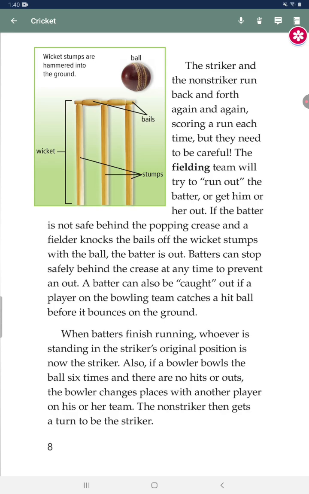If the batter is not safe behind the popping crease and a fielder knocks the bail off the wicket stumps with the ball, the batter is out. Batters can stop safely behind the crease at any time to prevent an out. A batter can also be caught out if a player on the bowling team catches a hit ball before it bounces on the ground. When batters finish running, whoever is standing in the striker's original position is now the striker.